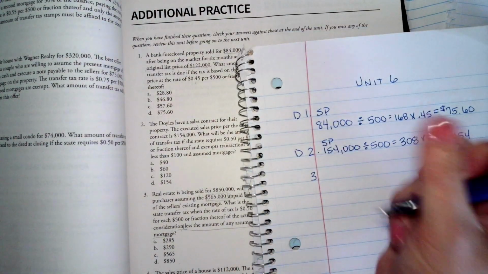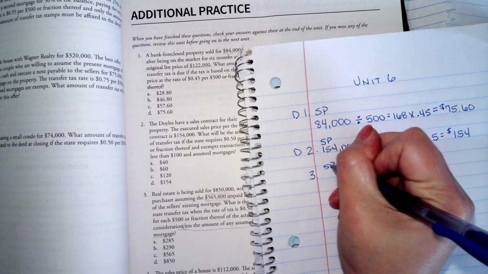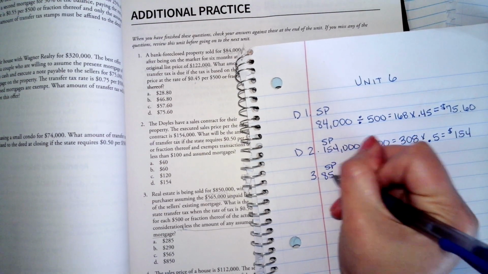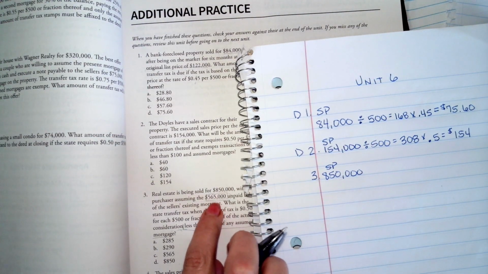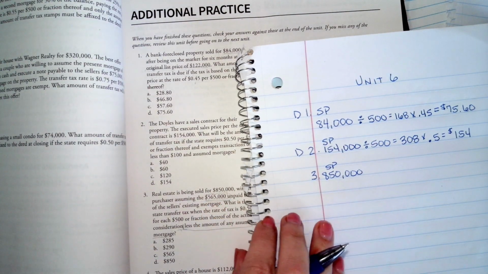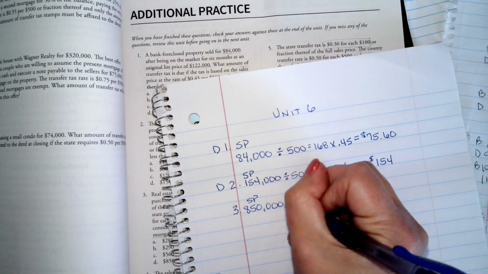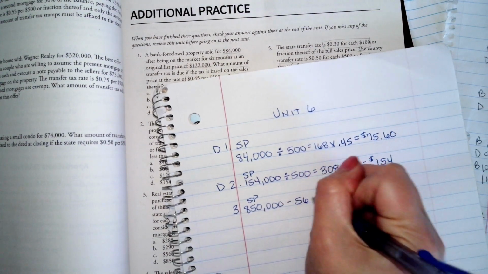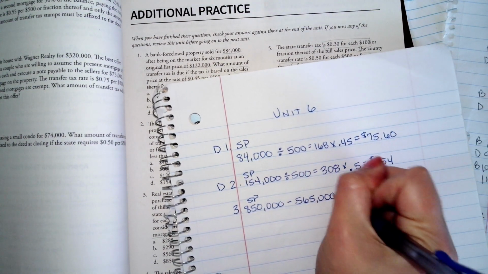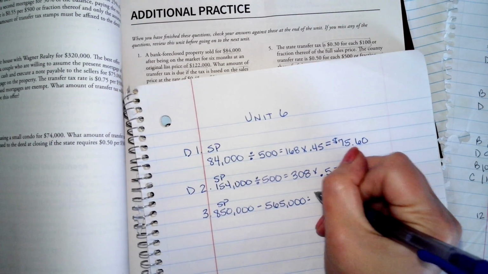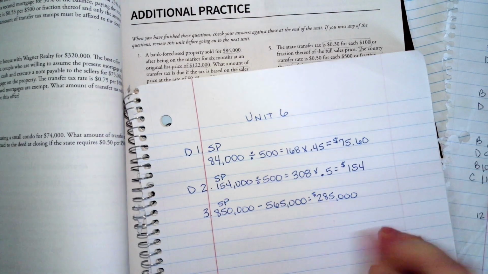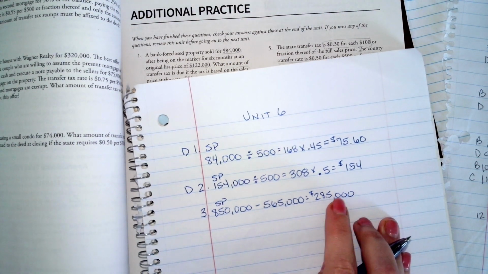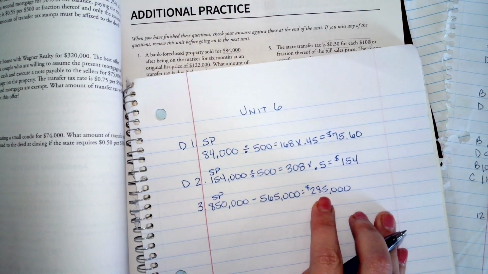So we need to take the sales price of $850,000 and take away the portion that is being assumed, which was $565,000. That leaves $285,000 that is not being assumed, and this amount will be taxed.